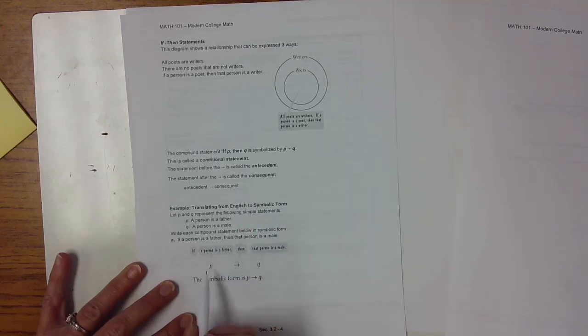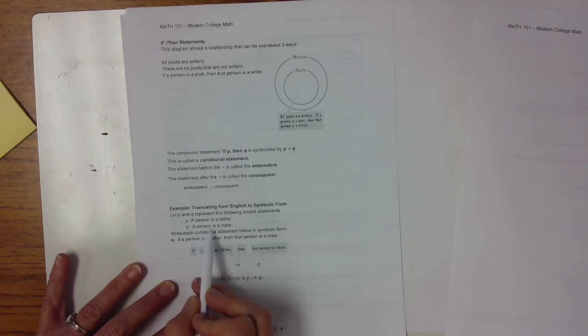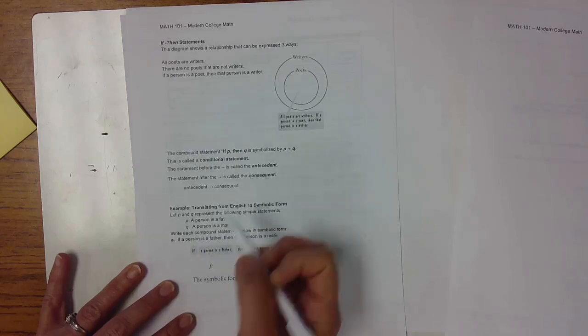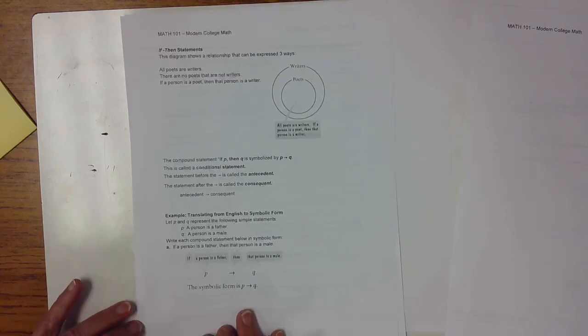For example, P is "a person is a father" and Q is "the person is a male." Writing this out, if a person is a father, then a person is a male is if P, then Q. P would be your antecedent and Q is your consequent.